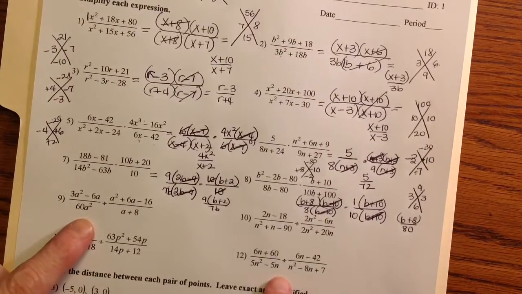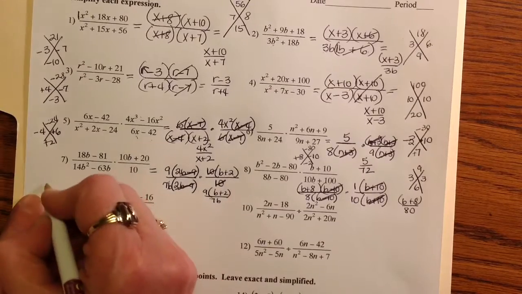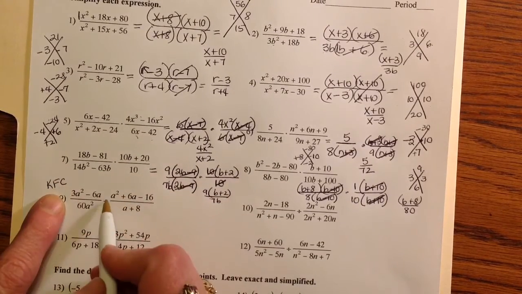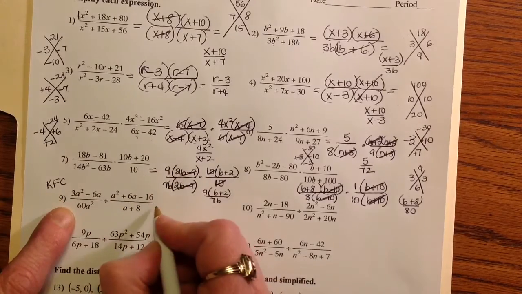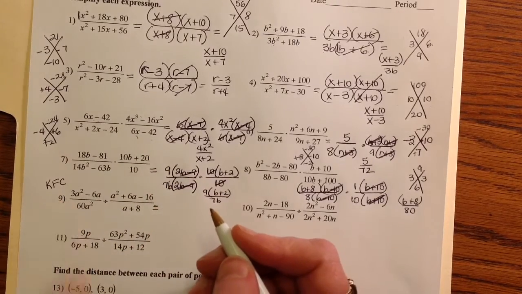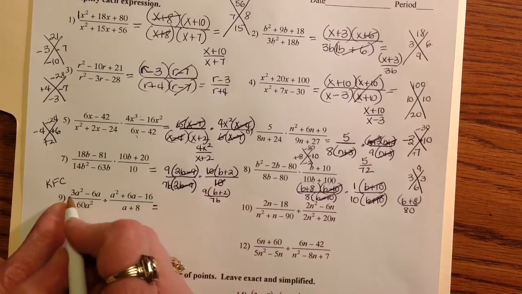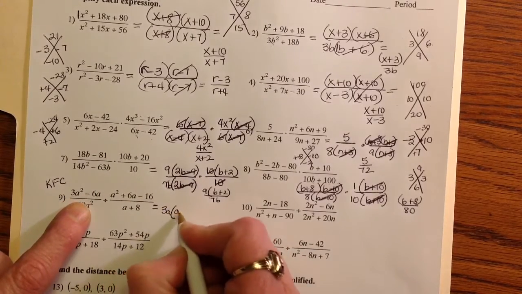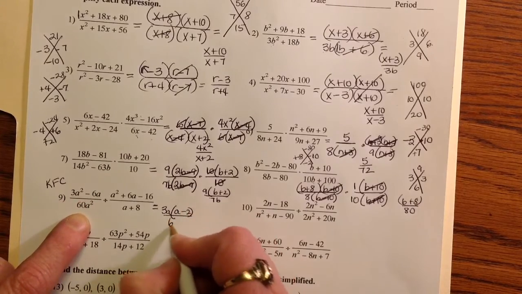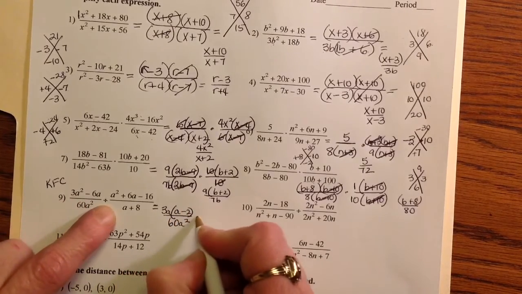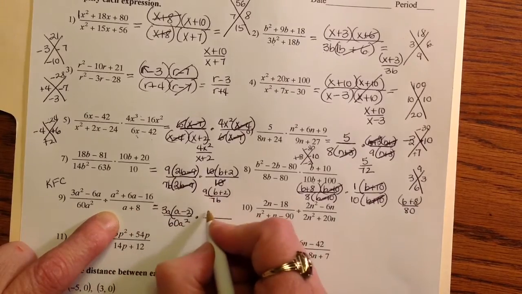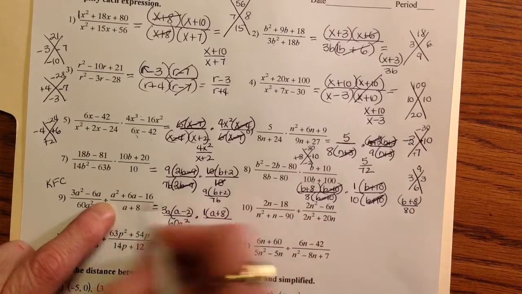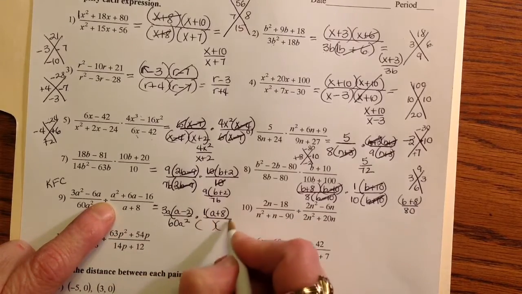Now these next 4 are division problems. So when you divide KFC, keep the first one, flip the second one, and change it to multiplication. So I'm going to factor at the same time as I flip the second one, as I change it to multiplication. This one has a GCF of 3a. This one's already multiplication. Reciprocal, a plus 1 has a GCF of 1. And then this one we can do the x.